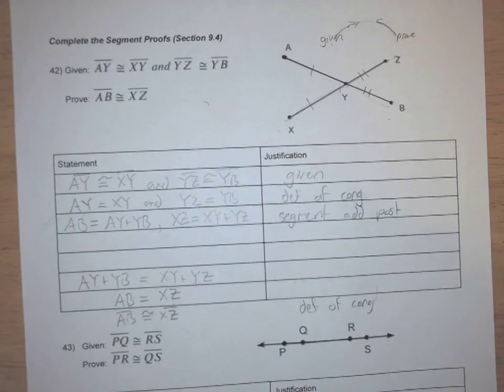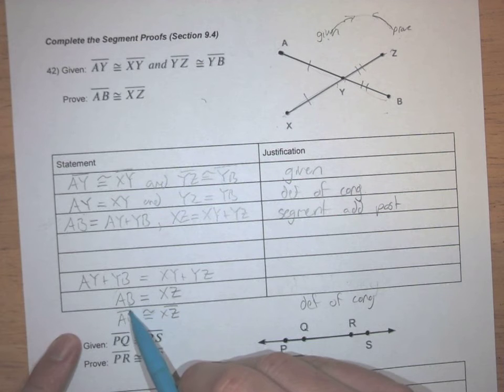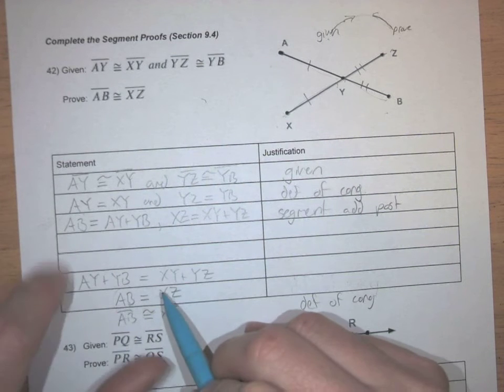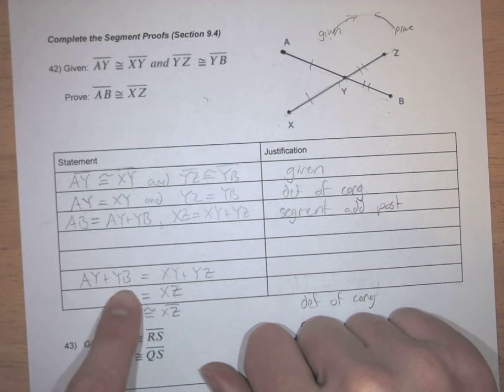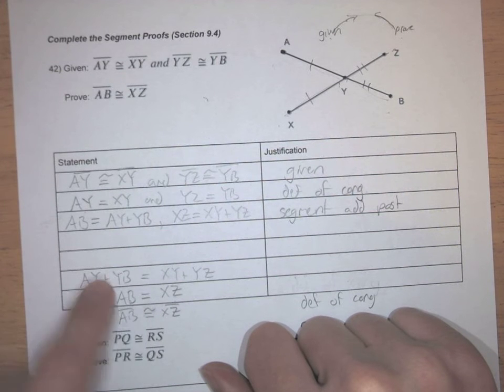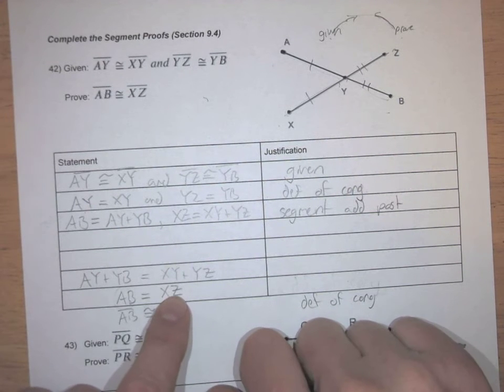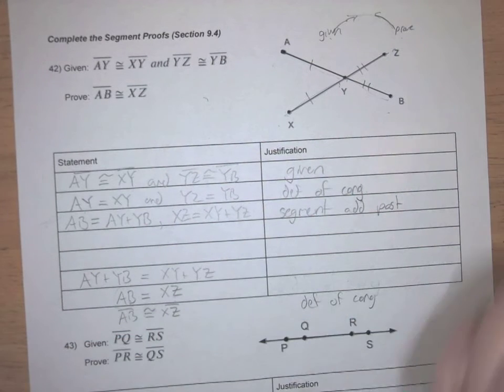Okay. So the reason why I'm thinking this is because if I want AB equal to XZ, notice that AB is equal to this stuff. So AB can be replaced with this because AB is equal to that. And XZ can be replaced with this because XZ is equal to that, and vice versa.